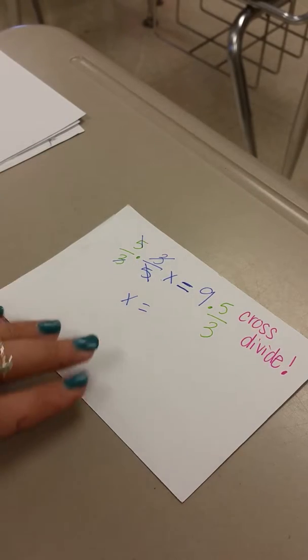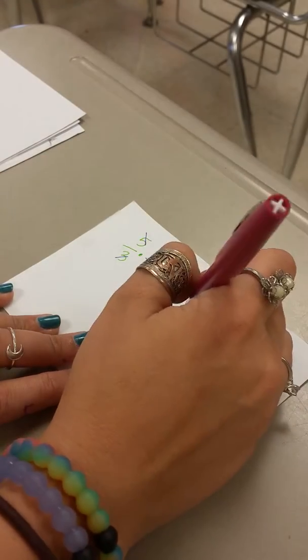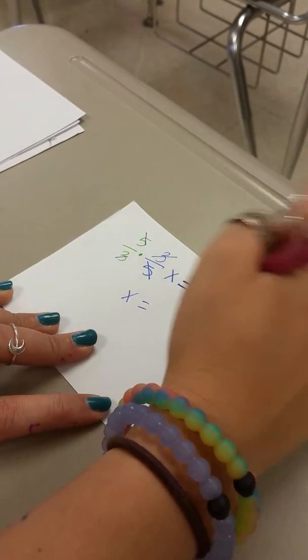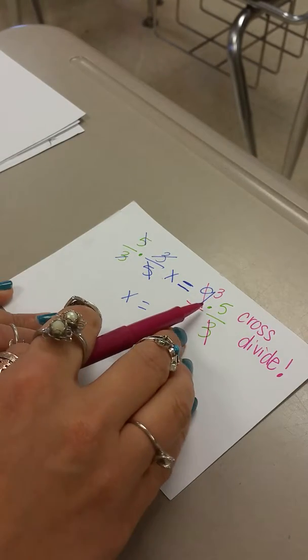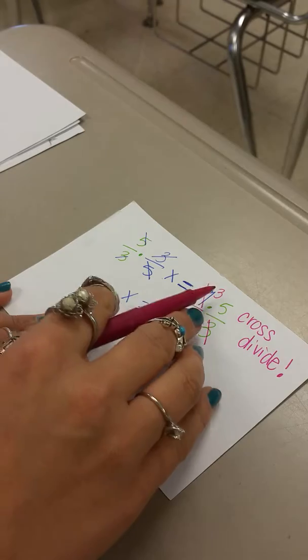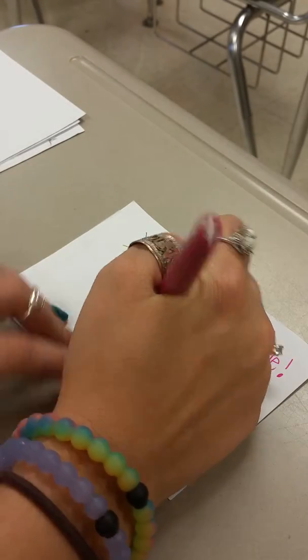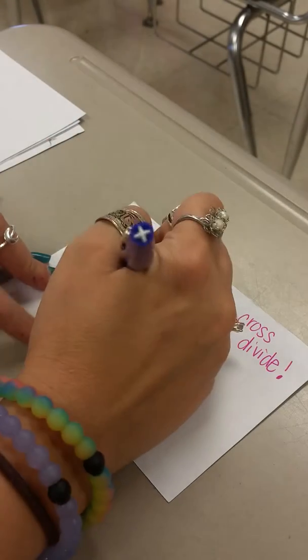On the right hand side, we're going to cross divide as well because this 9 is hanging out over an invisible 1. We're going to do 3. And how many times does it go into 9, which is 3? And then this dot right here means we multiply. So we just do 3 times 5 and we get 15. So x equals 15.